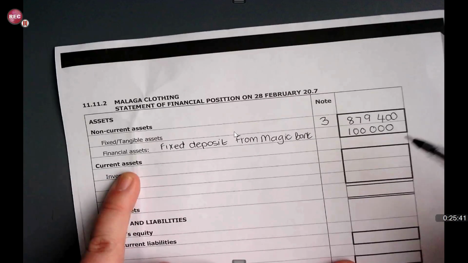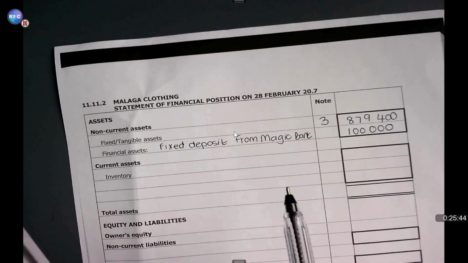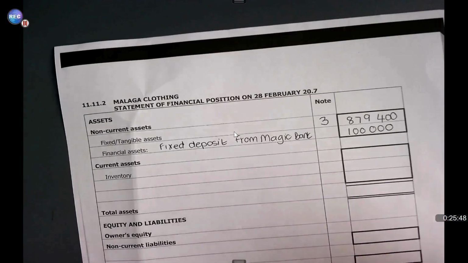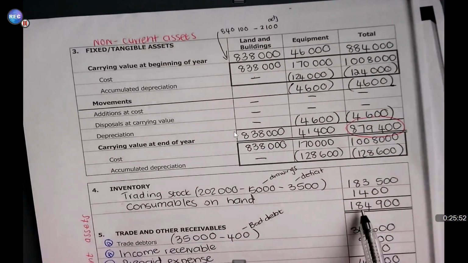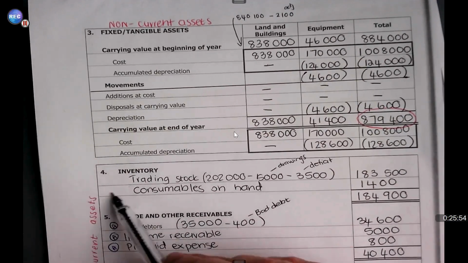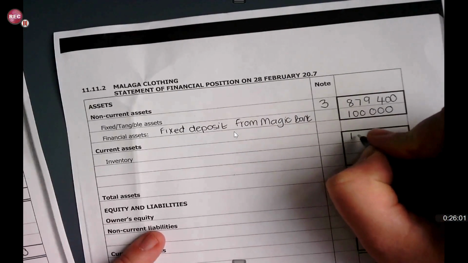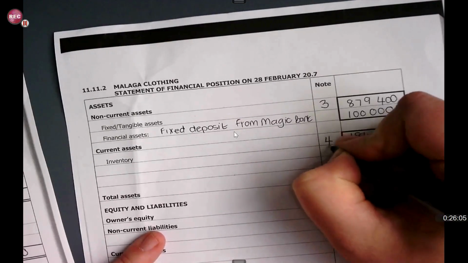Your current assets we'd look at next. So your current assets amount comes from your inventory, and that is over there. So your inventory, which is note number 4, that total is 184,900, and that comes from note number 4.